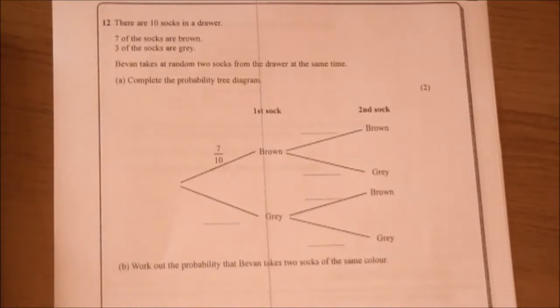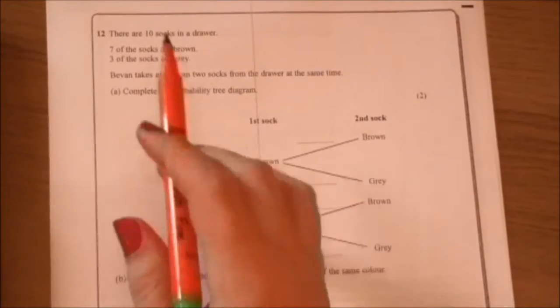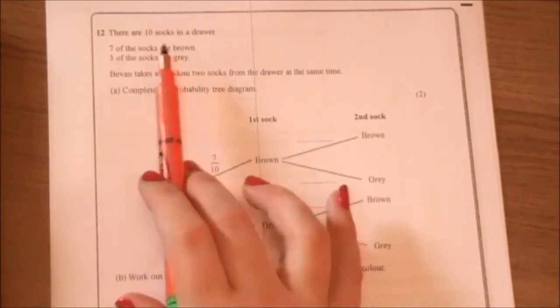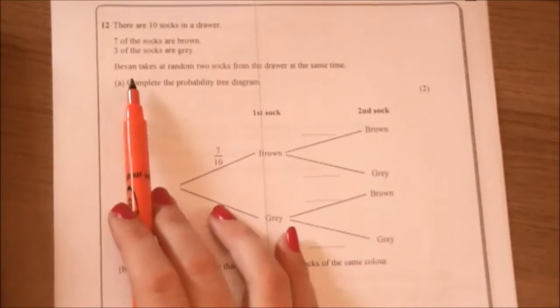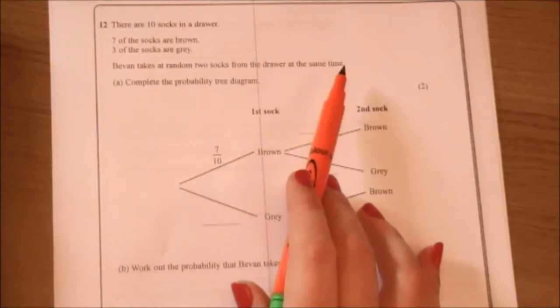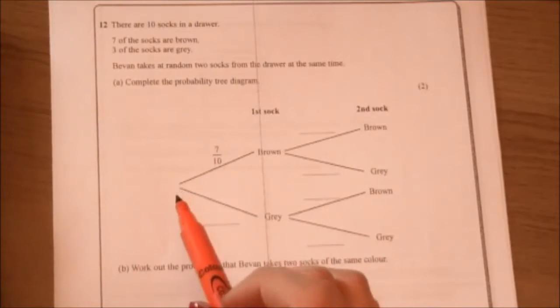This is a probability tree question. There are 10 socks in a drawer. 7 of the socks are brown, 3 of the socks are grey. Bevan takes at random 2 socks from the drawer at the same time. Complete the probability tree diagram.